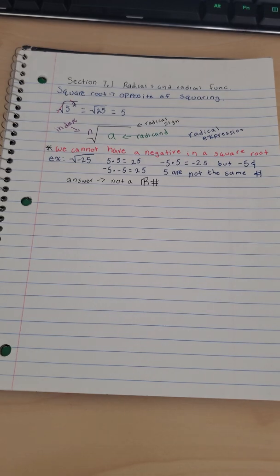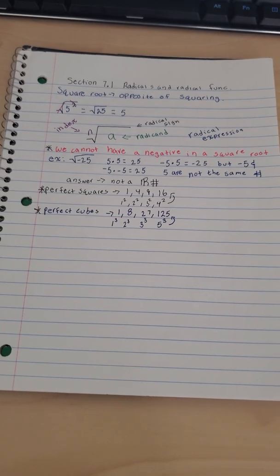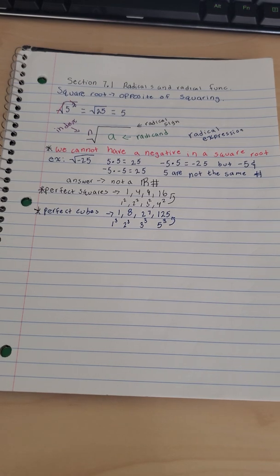Some other important vocab that we need to remember are perfect squares and perfect cubes. We kind of talked about perfect squares when factoring the difference of squares. Like 1 squared is 1, 2 squared is 4, and we have the exact same thing for perfect cubes, as 1 cubed is 1, 2 cubed is 8, and so on for larger numbers. If you're able to recognize those, you are able to work backwards, as rooting something is the opposite of squaring something. So let's go ahead and move into some examples.